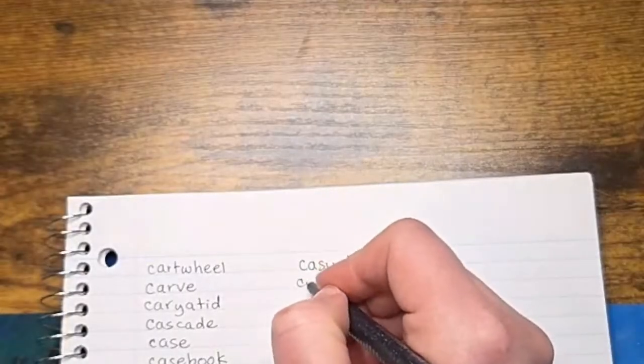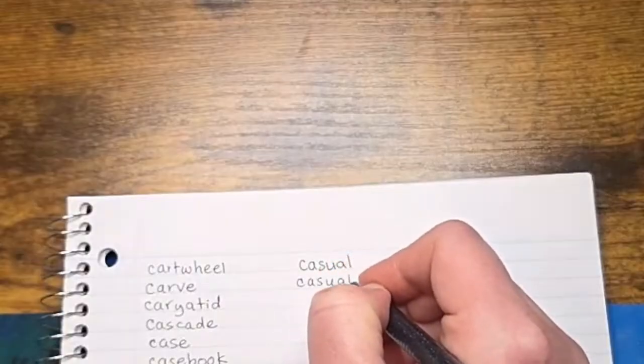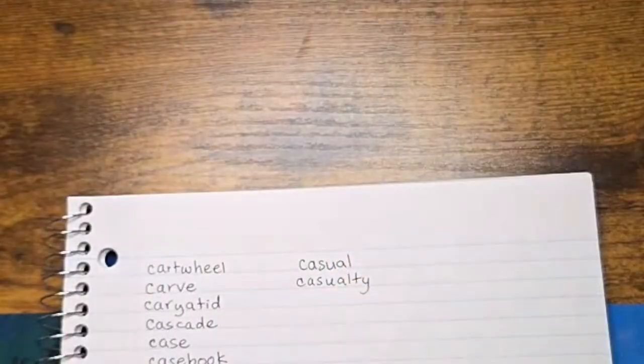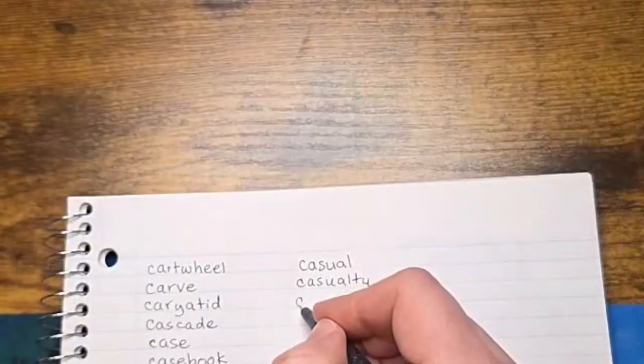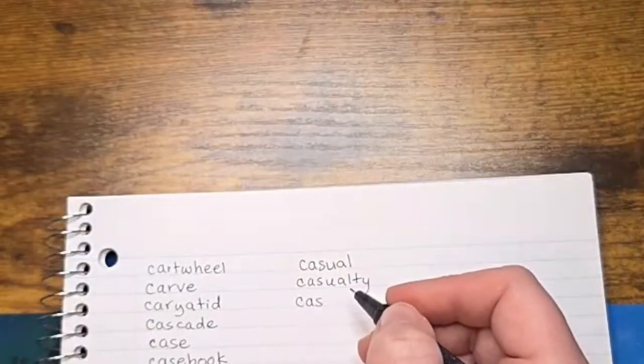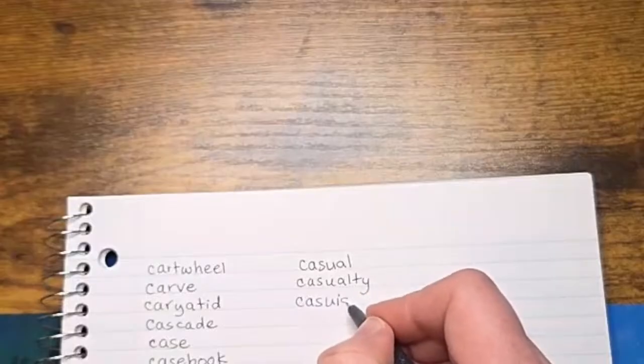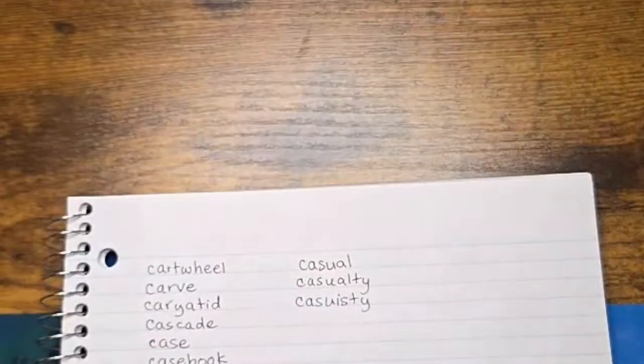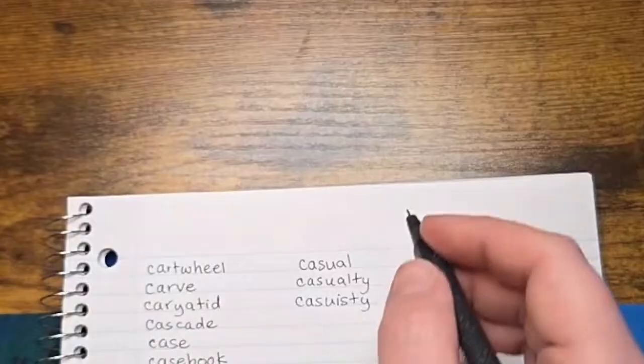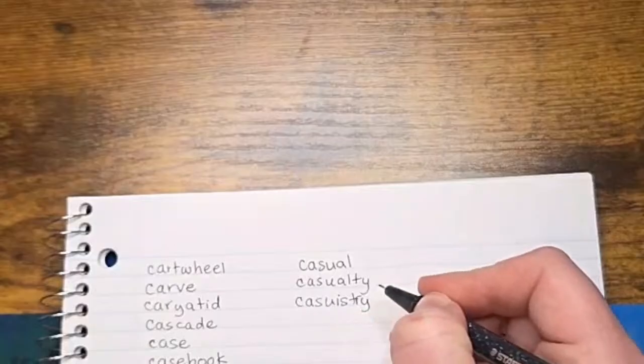And then the next word is casualty. The next word, I don't know why I'm having a little tongue twister with it. Oh, and I've spelt it wrong. There's an R here.